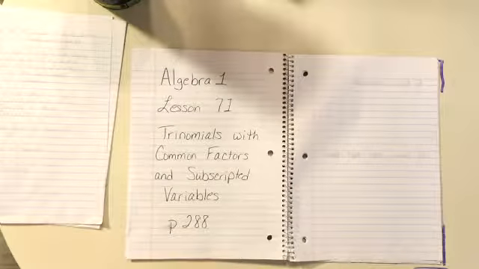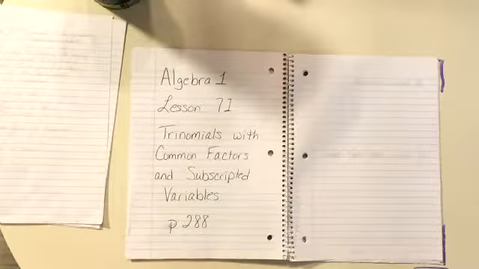Hi, this is Algebra 1, Lesson 71. We're going to talk about trinomials with common factors and subscripted variables. We're starting on page 288.